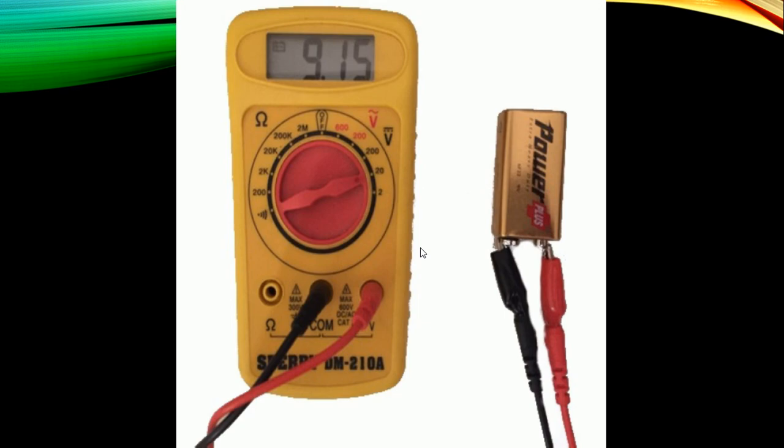Okay, we have an example of an image. This one is in the volts, reading the voltage of this battery. Actually, this battery is a 9-volt battery. Because it's measuring volts, its probe is connected to the port labeled voltage. So we have 9.15, which is correct. It's a 9-volt battery. Okay.